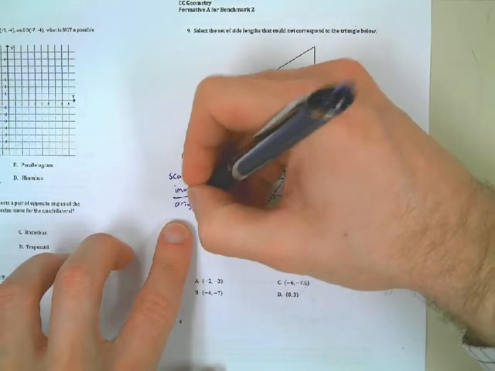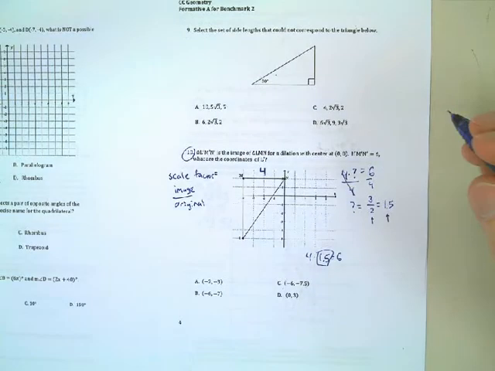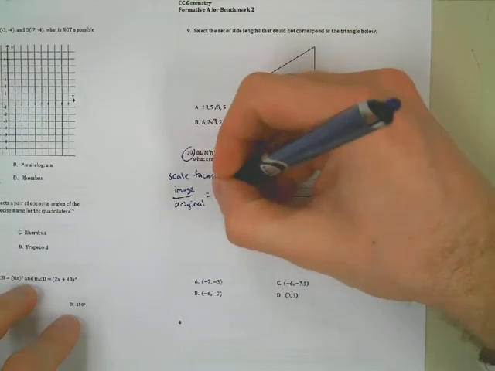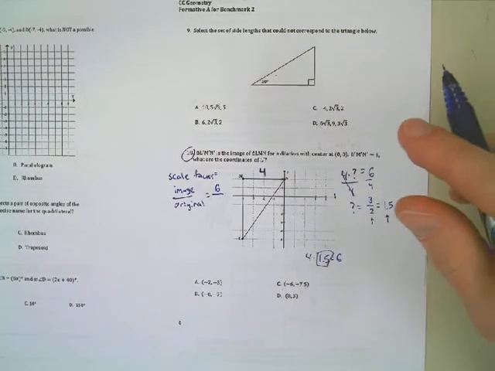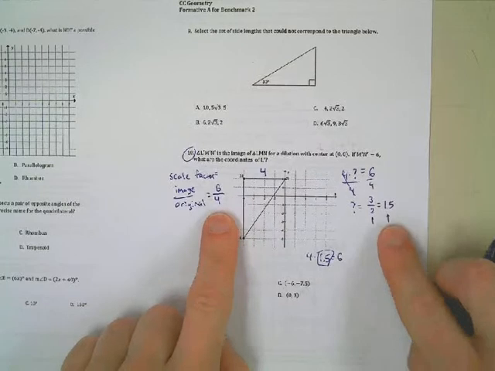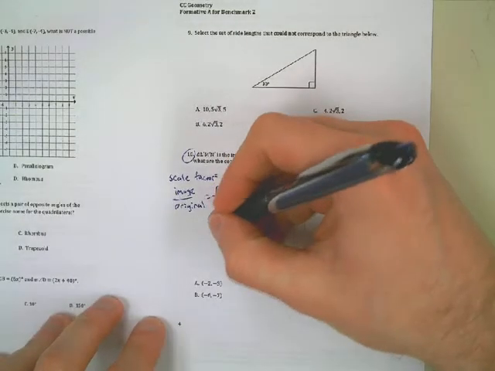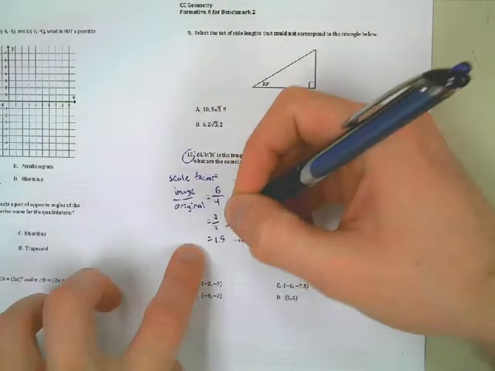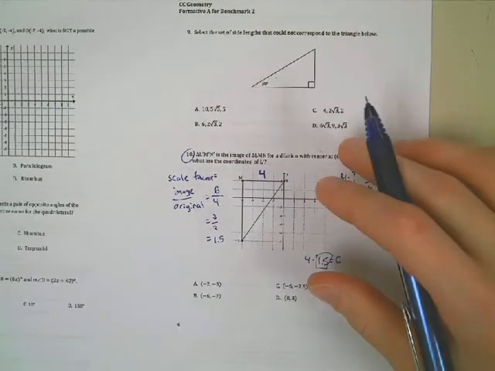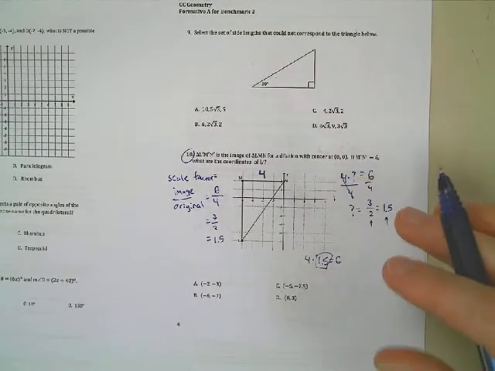In this case, what's the length of the image piece that we know? 6. What's the matching original length? 4. So it's 6 over 4, which gives you 3 halves or 1.5. That's a different way to do it. That's easier. Good, and I know you remember the image over original from last time when we did it.